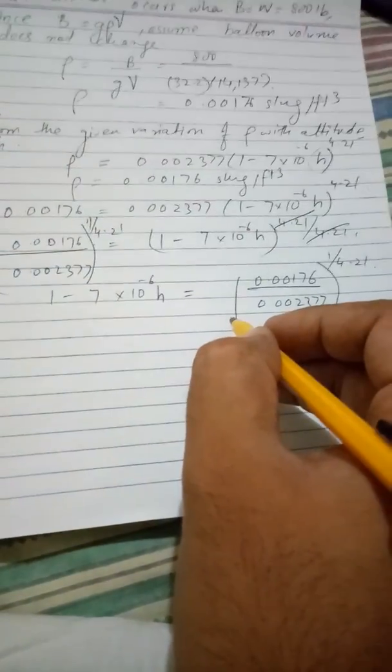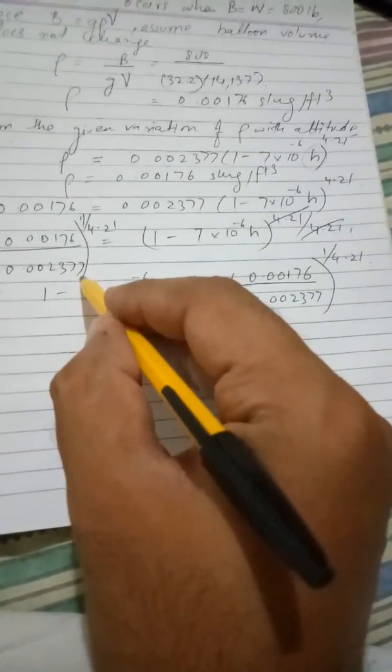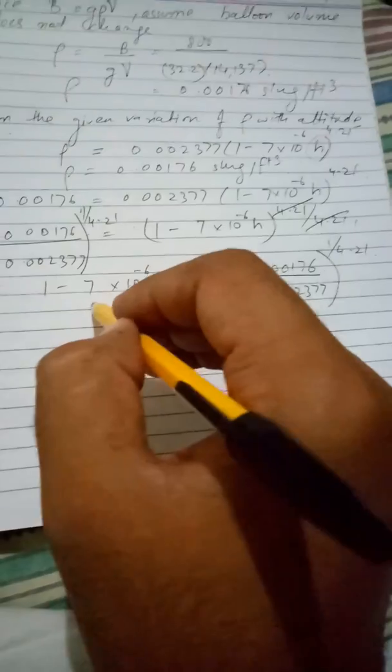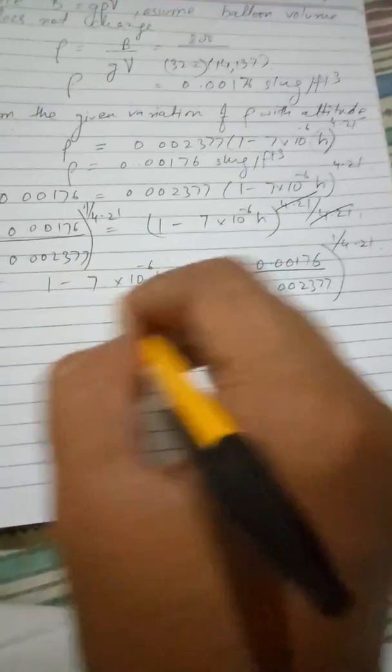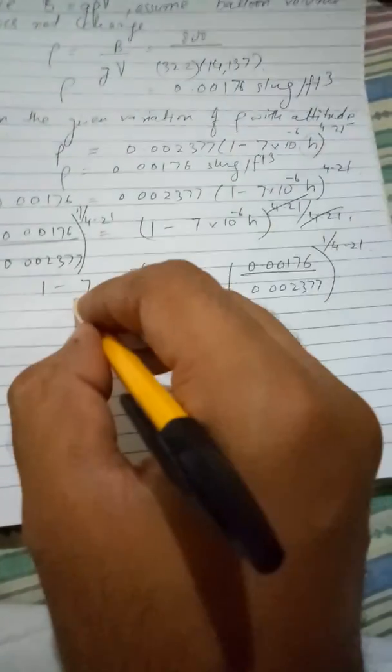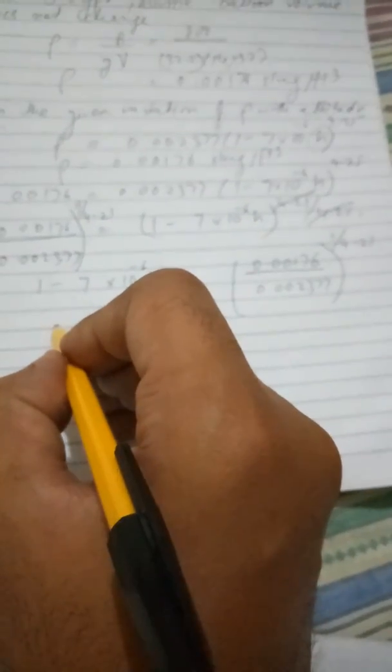How come? You have to take this figure over here and this figure over here. The plus sign, when we take it over here, would be minus.